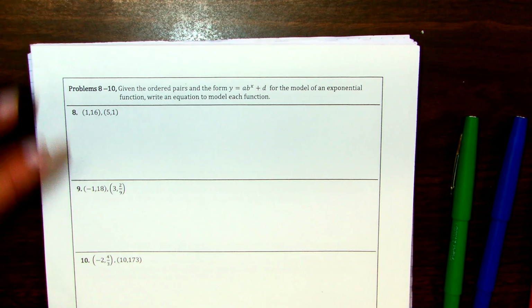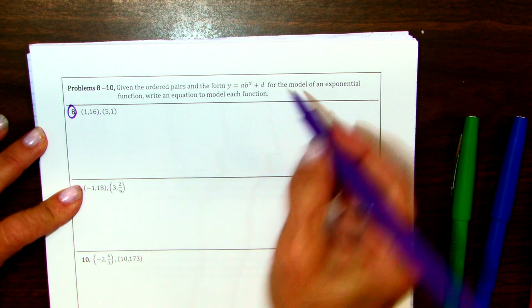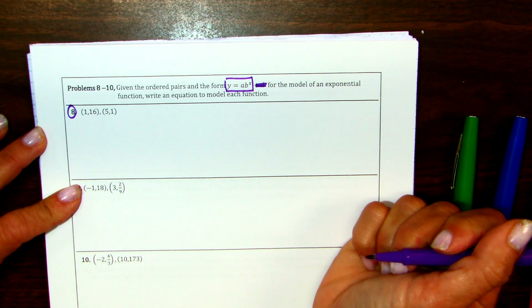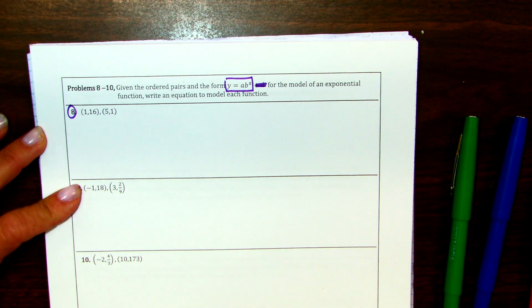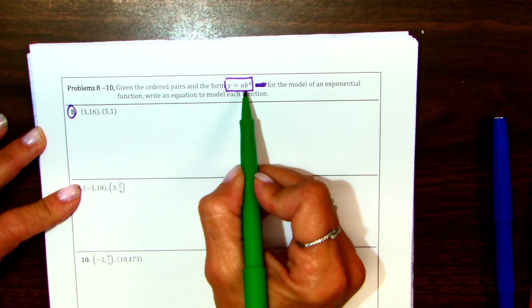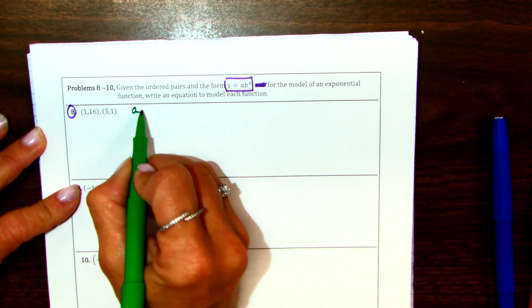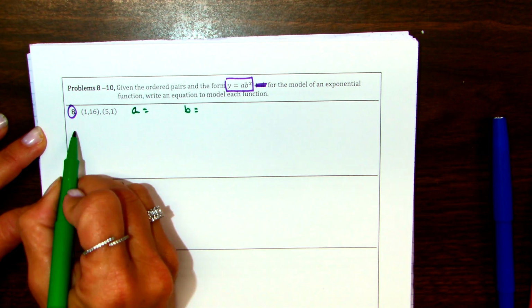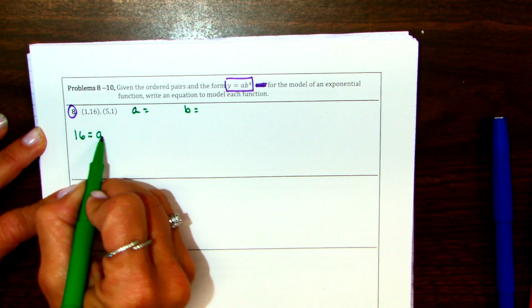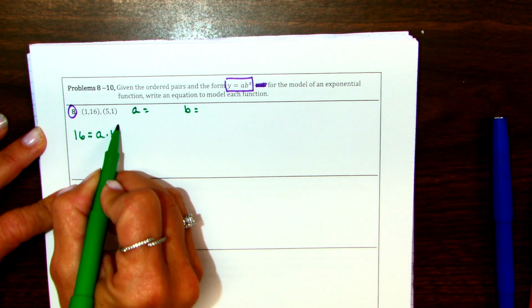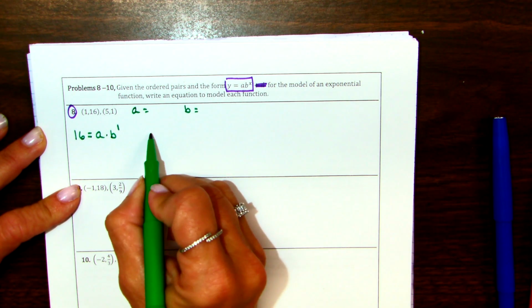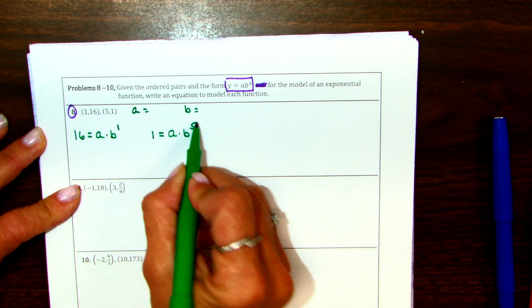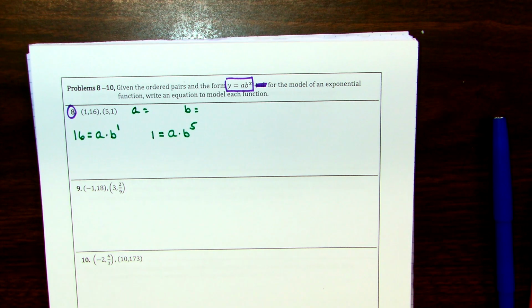Let's do number 8, which is writing an equation. Get rid of that D in this form. Okay, so we're going to write an equation in that form, which means I need A and I need B. And all I have is a bunch of X and Y's. So just like we did before, Y equals A times B to the X, and Y, which is 1, A times B to the 5th. There's my 2 equations, plugging X and Y into the model.